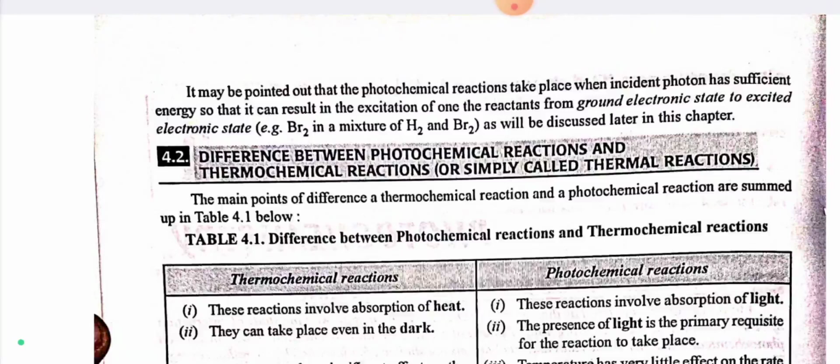Article 4.2, difference between photochemical reactions and thermochemical reactions, or simply called thermal reactions. The main points of difference between a thermochemical reaction and a photochemical reaction are summed up in Table 4.1 given below. Table 4.1, difference between photochemical reactions and thermochemical reactions. Thermochemical reactions: these reactions involve absorption of heat.